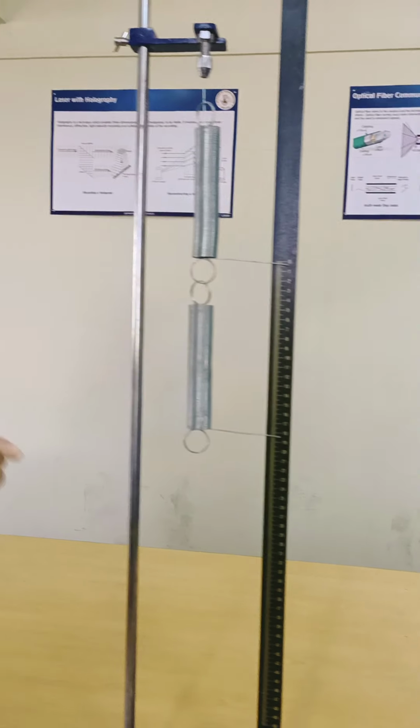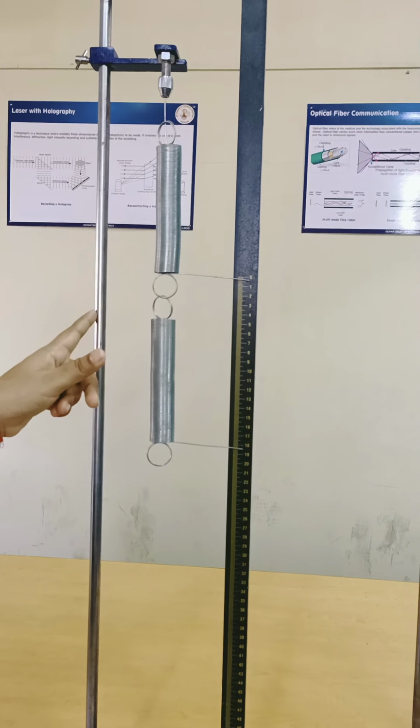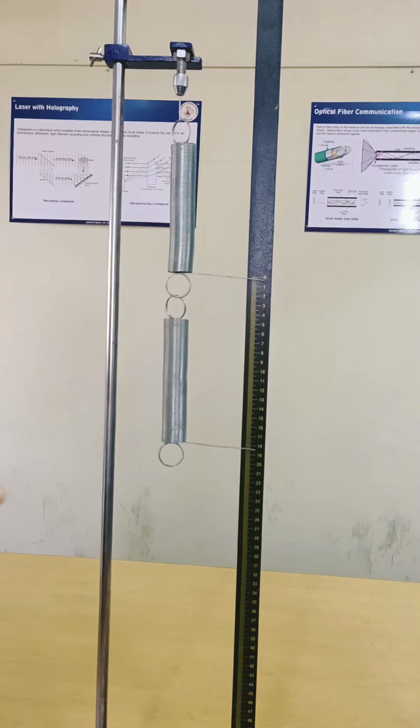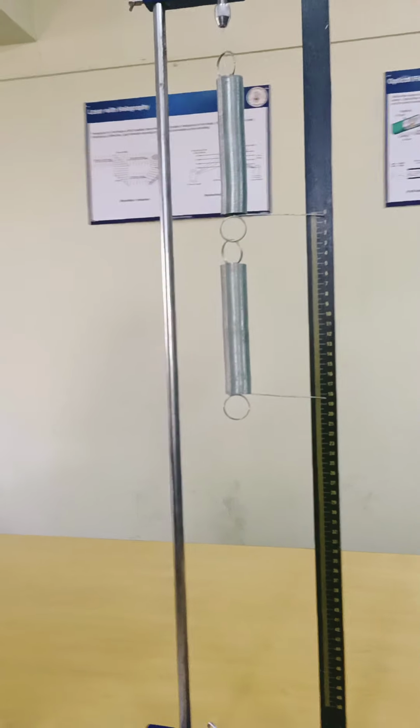Now what is the apparatus required? We'll have this retort stand with head and clamps, springs, slotted weights. So these are the apparatus. Now a little bit of theory I'll explain to you behind this experiment.